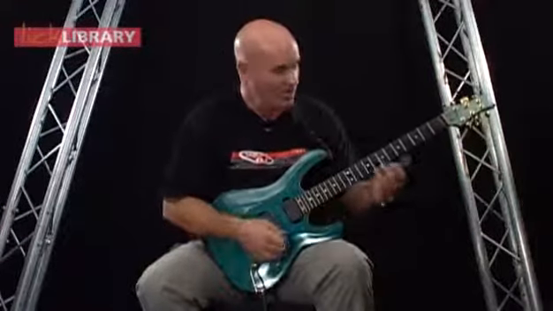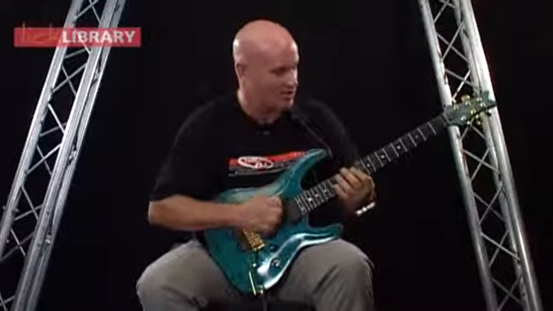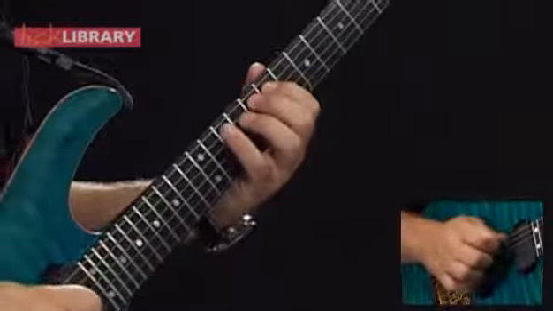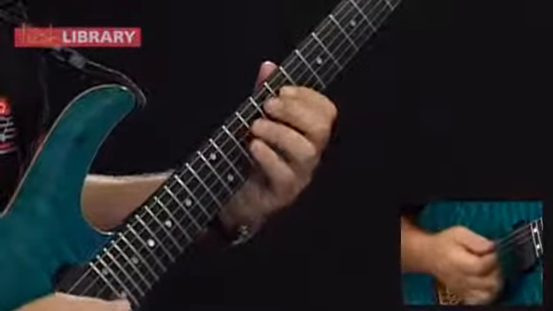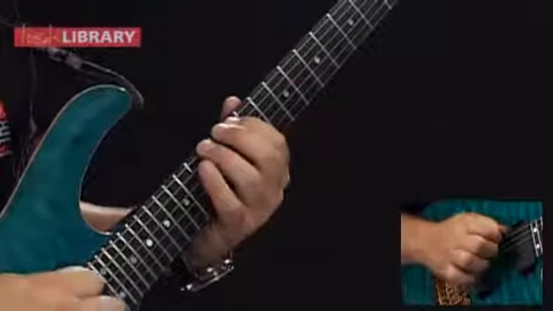Okay, so if we start the scale on C, it's called Ionian or major scale. If we start the note on D, it's now Dorian.